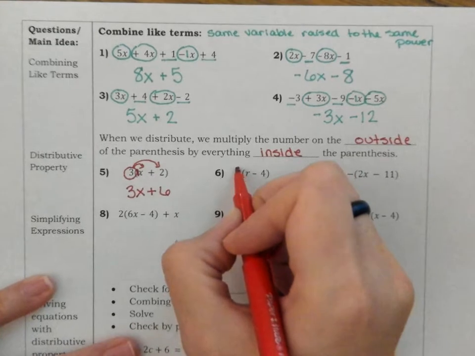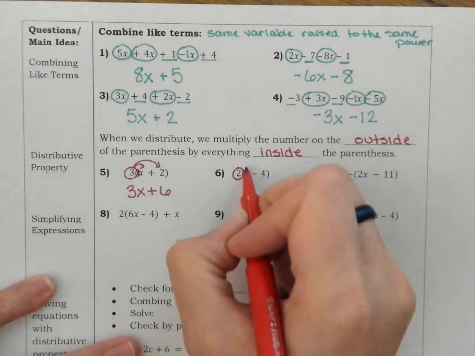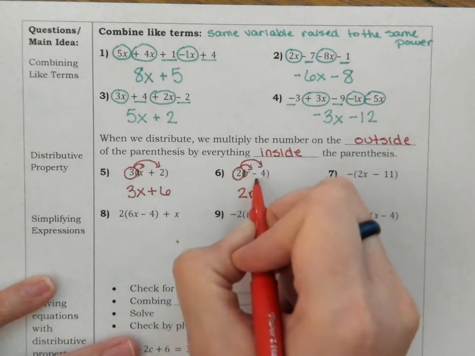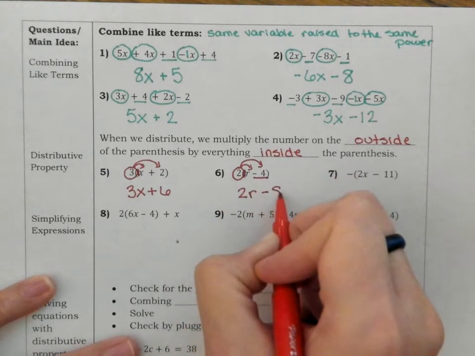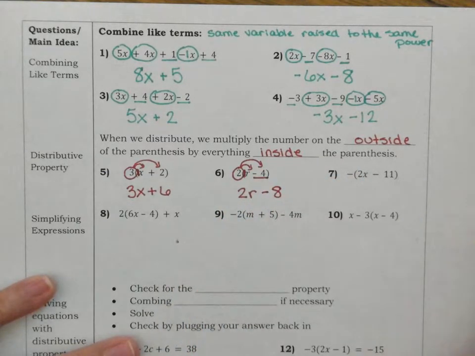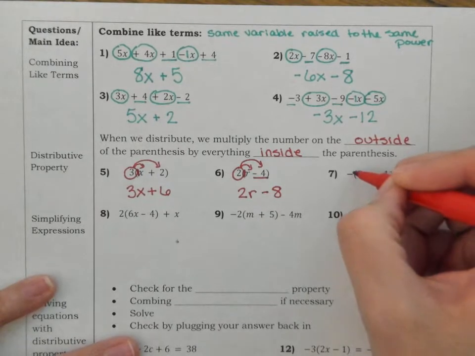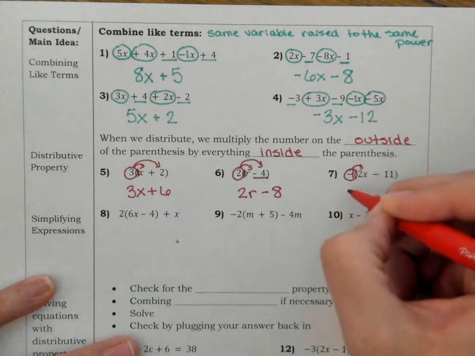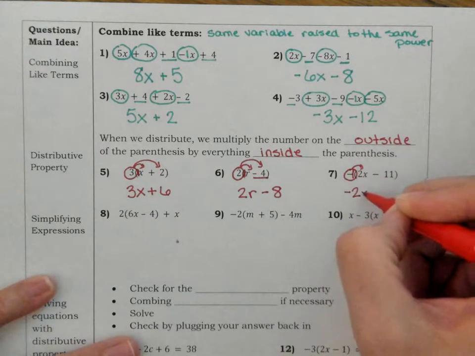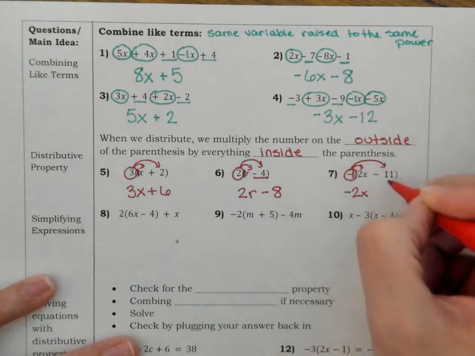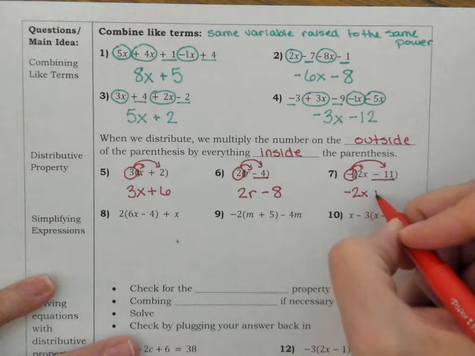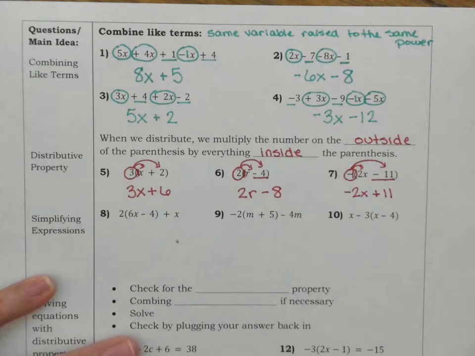Number 6, 2 times an invisible 1 is 2r. 2 times a negative 4 is negative 8. And then this one right here is an invisible 1 out front, so it's negative times 2 is negative 2x. And negative times a negative 11. Negative times a negative is a positive 11.